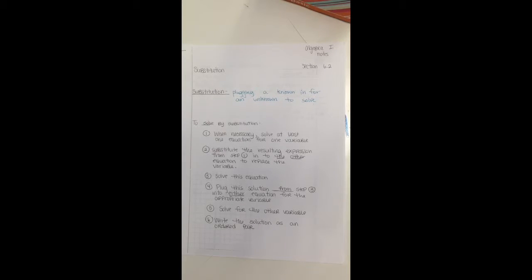I want you to take a look on page 342. Look at the very first example. Do you see how the first equation already has y alone? They already solved that for you. That means you don't need to do step number 1 for this. But if you take a look at page 343, example 2, neither of them have a variable that's been solved for, so that's when you would use step 1 and solve for one of the variables.